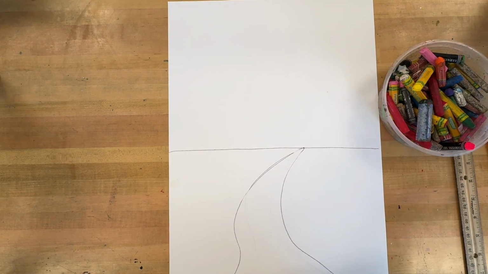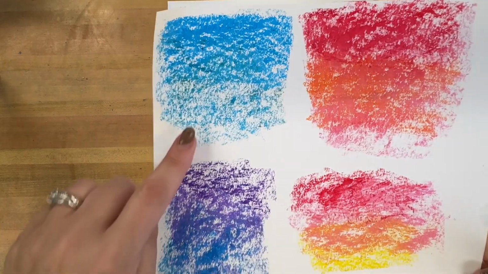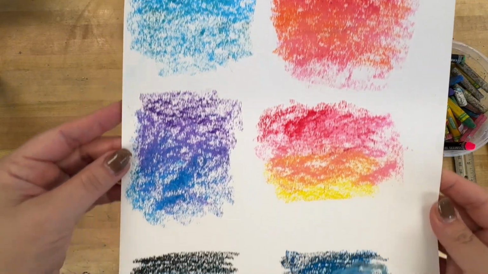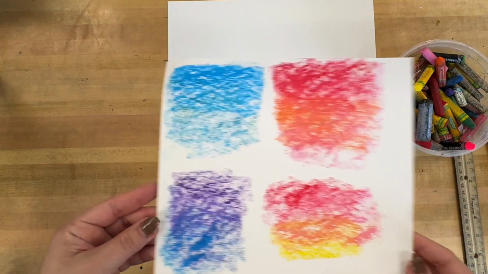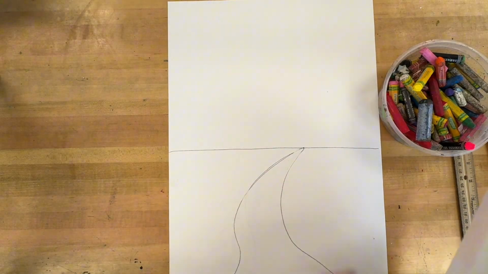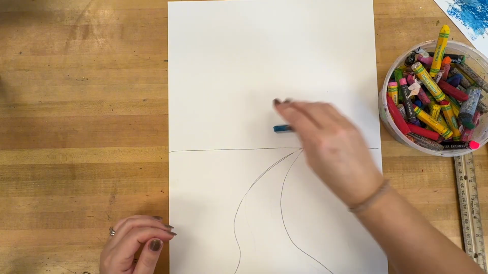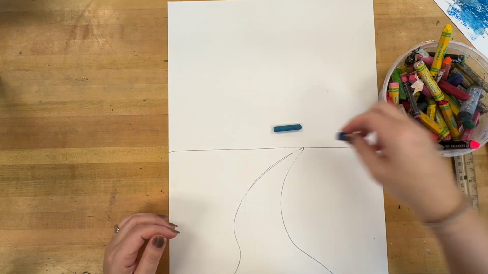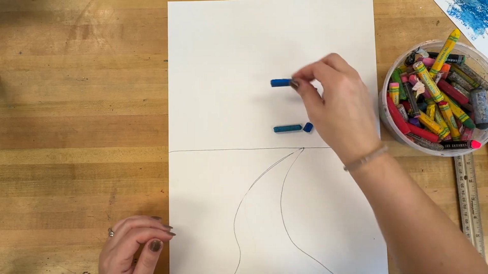So the next step for today is to color the sky. Now you'll want to determine what time of day or what the weather is, and we're going to be blending some analogous colors. Analogous colors are colors that are next to each other on the color wheel. Using our peeled oil pastels, you might have to remove the wrapper. Choose 2 or 3 analogous colors for your sky color.